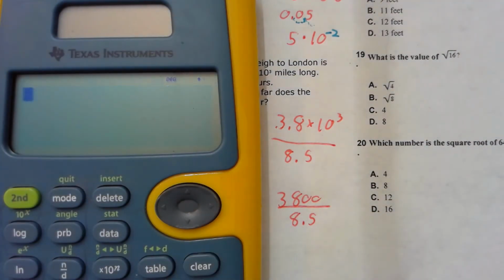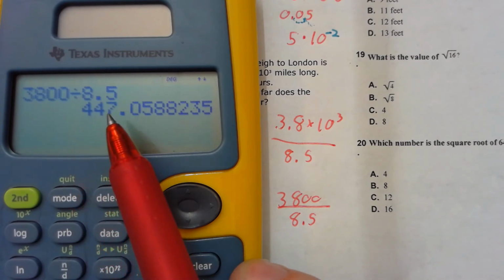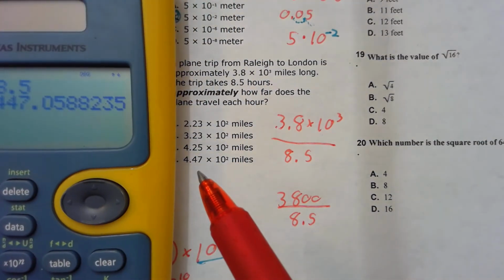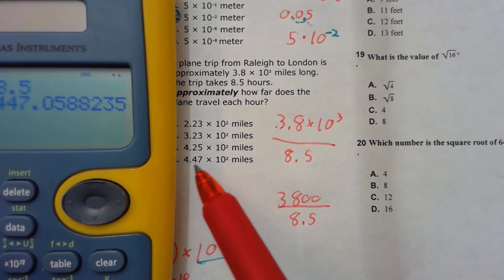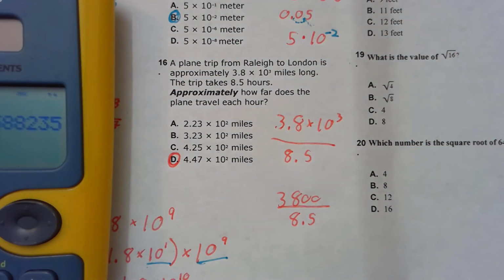Let's see what happens. Whoops. That is 447. Well, let's look at my answer choices real quick. Oh, hey, this is the only one that the numbers actually match. But there we go. That's all we needed.